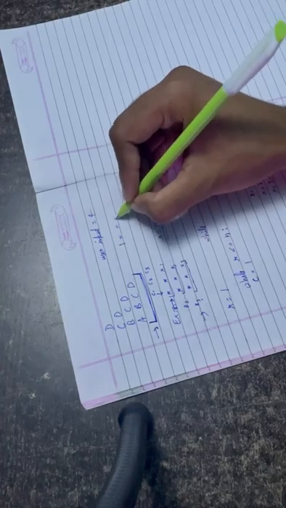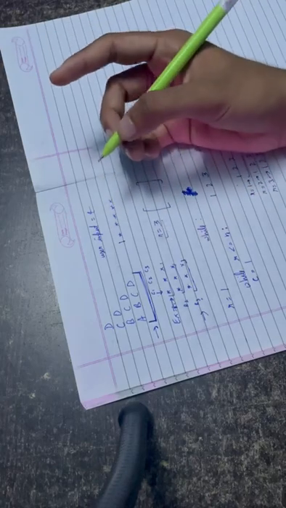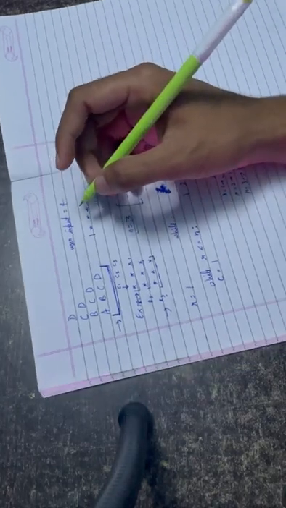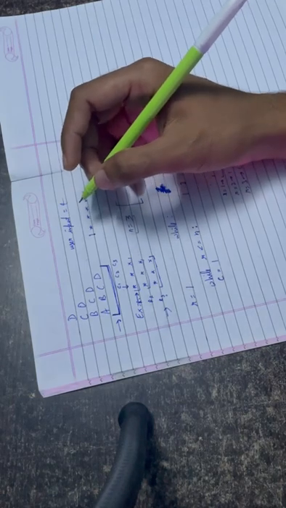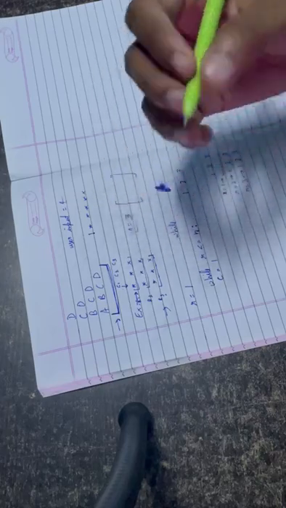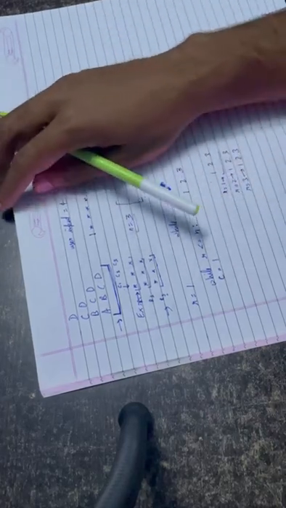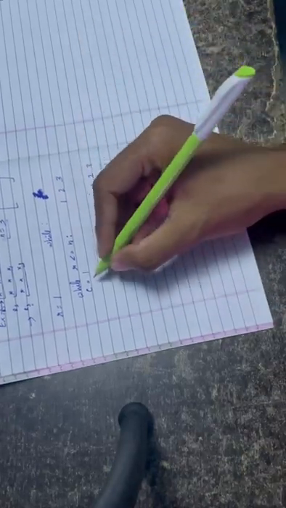Suppose you want to print 5 stars, it can be done with the help of a single loop. But if you want to print stars in two dimensions, we have to use a loop inside a loop, which means nesting of loops. So let's see what this means.